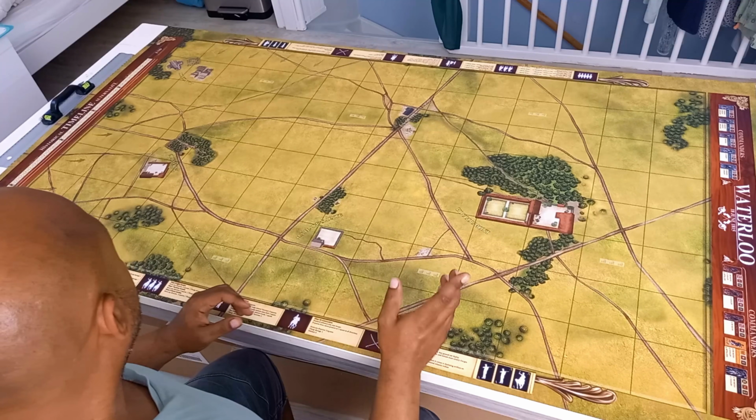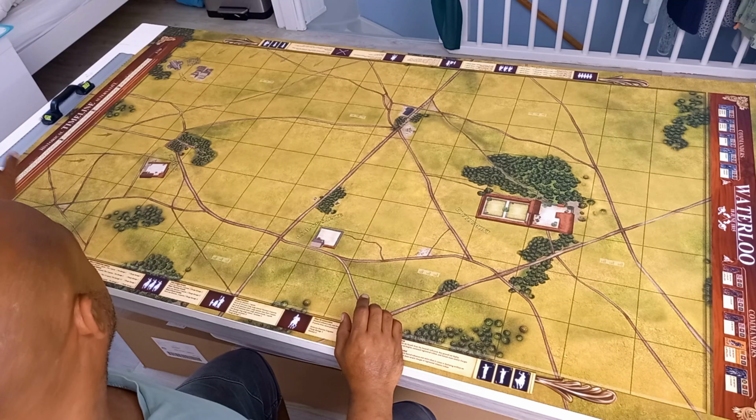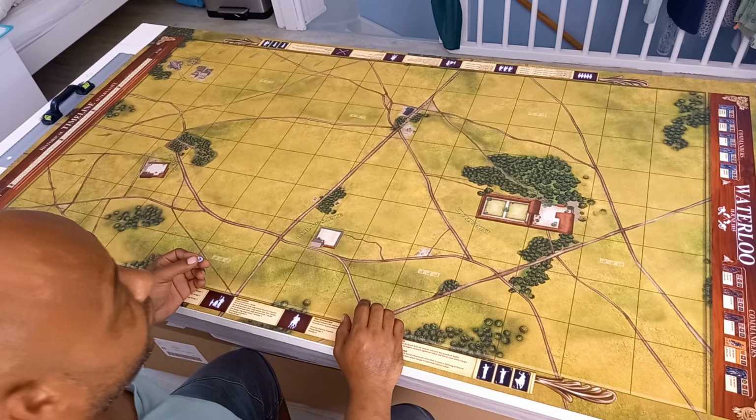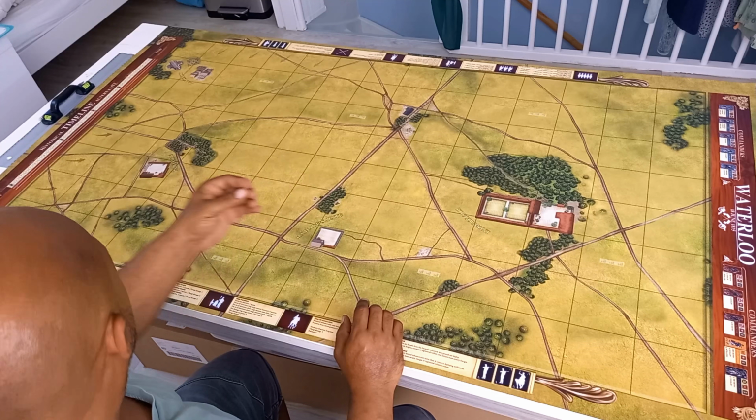Now we have here on the left side the timeline, and the timeline, by now, we are using a time icon.